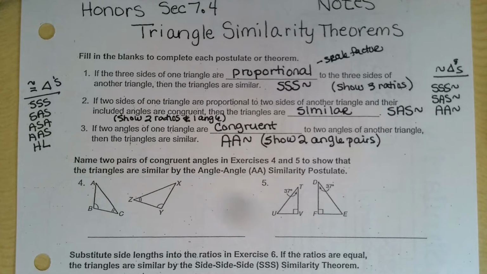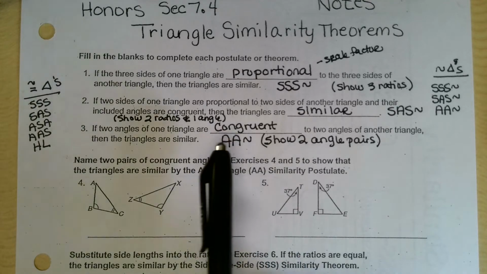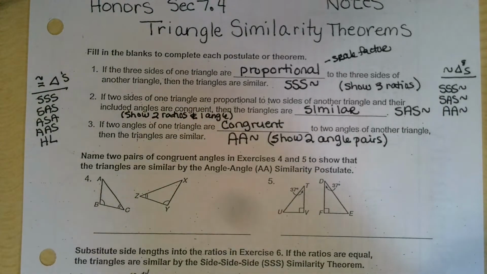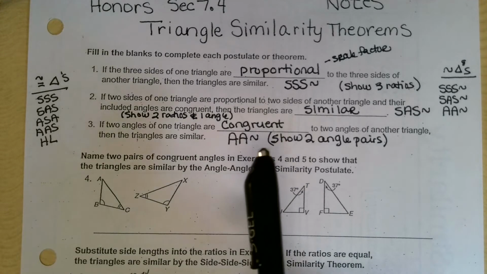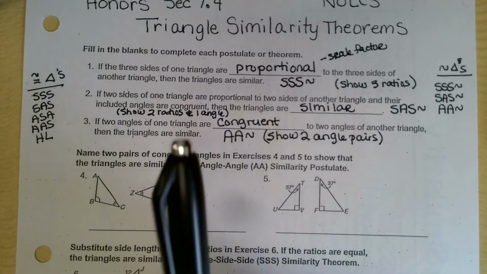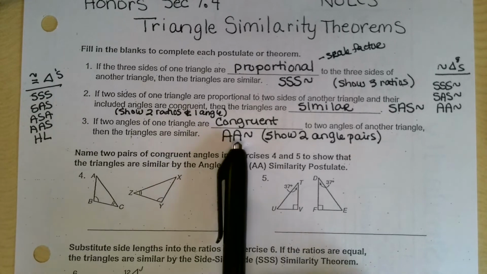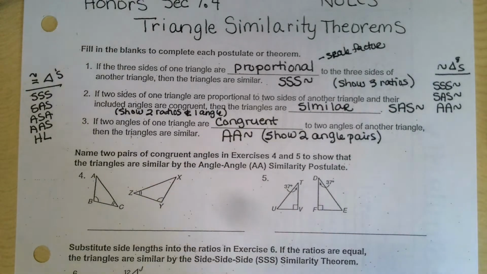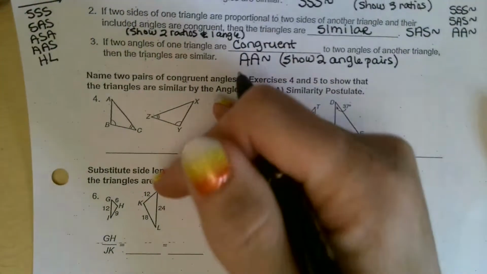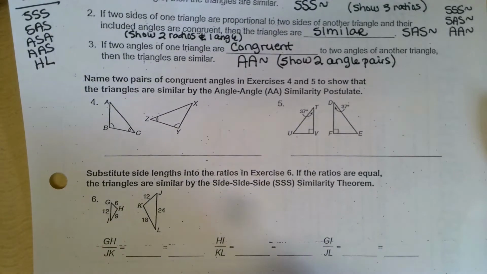We haven't ever really used it. So if you accidentally put AAA, it's fine. It's no big deal. You don't have to have the third A, but we do have to have at least 2 angles congruent in one triangle to the 2 angles in the other triangle. This is just breaking down what you have to give me.